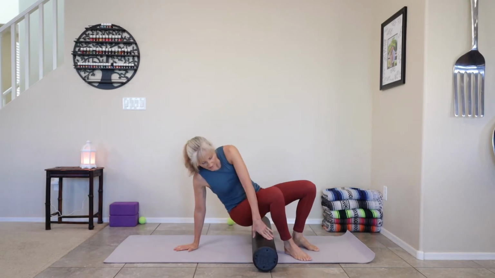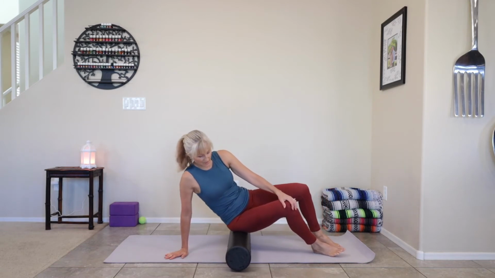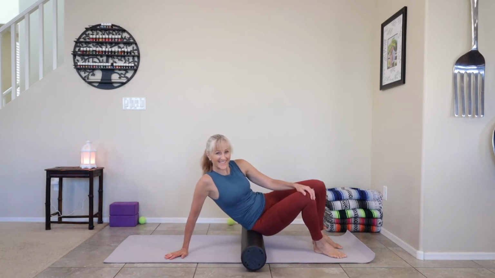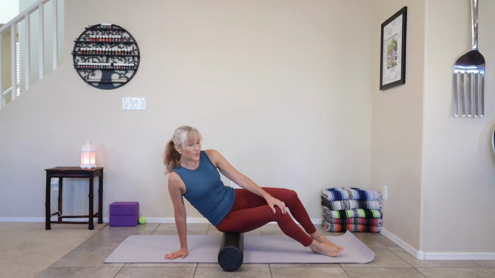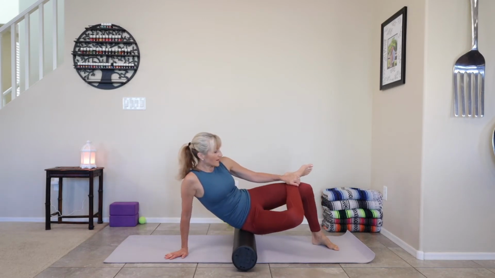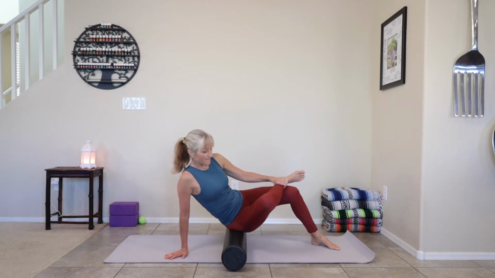So go ahead and switch to the right, and we're going to roll that right glute all the way up and down. And you're breathing, go ahead and cross that right ankle over the left thigh and roll that right glute.